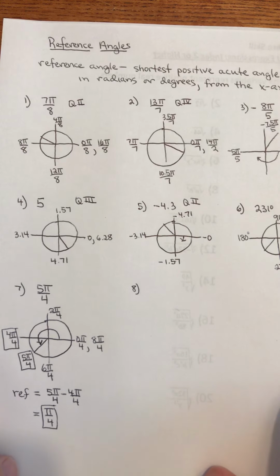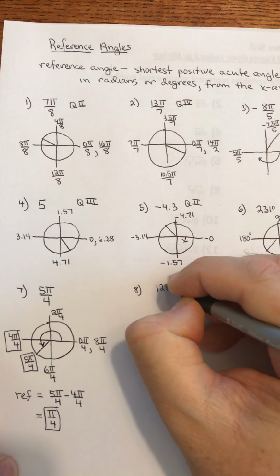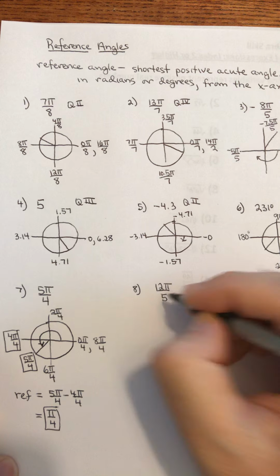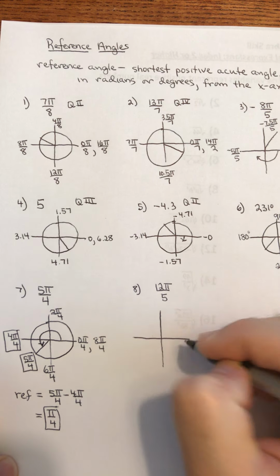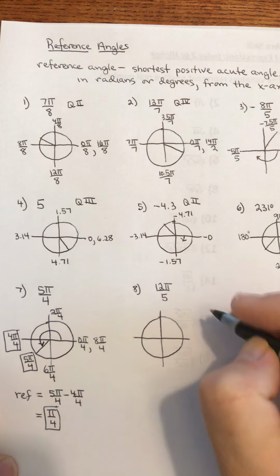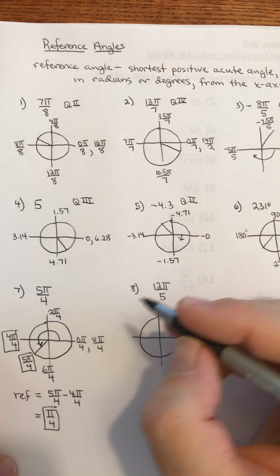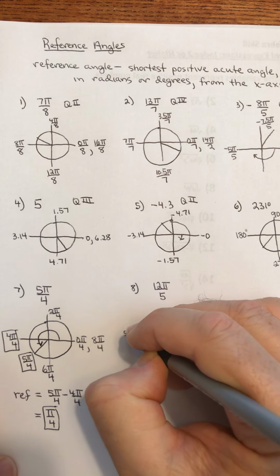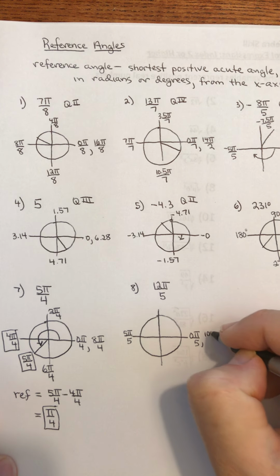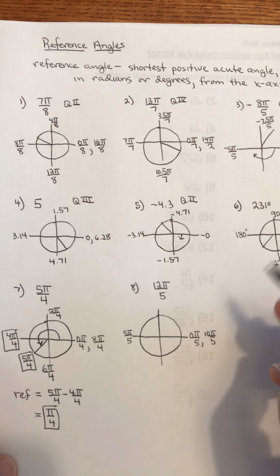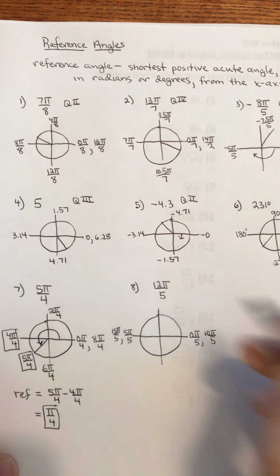All right, let's try another one. Let's say we had 12 pi over 5, and then we'll do a negative one, and then just a degree problem. All right, so start the same way. I'm going to start this off with 0 pi over 5. And then this would be 5 pi over 5. Double the bottom. This would be 10 pi over 5. You'll see that I haven't gone far enough. So this one then would be 15 pi over 5, because that's 3 pi.